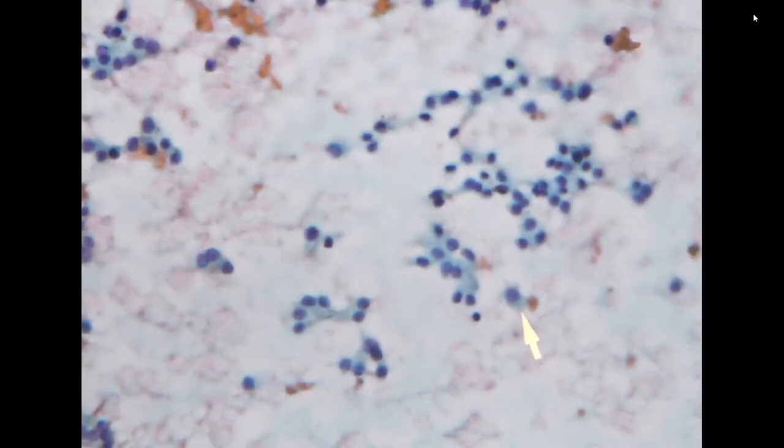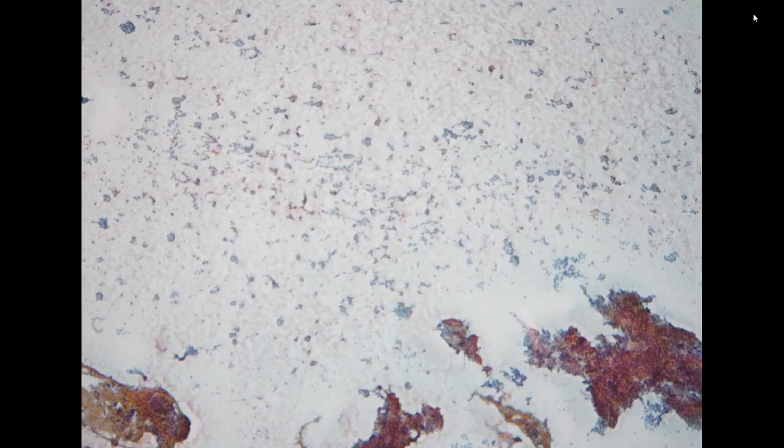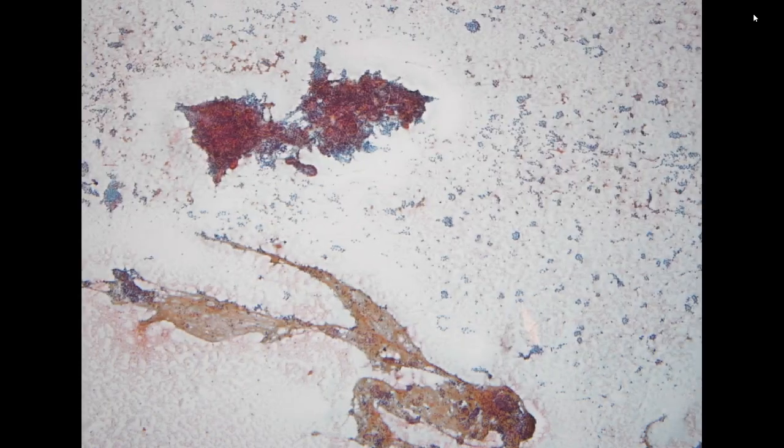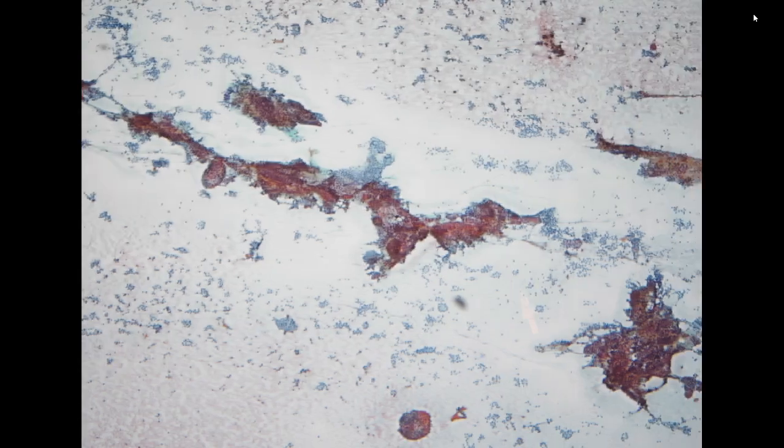But do not forget the other non-thyroid lesions, because the most common scenario where you would call a parathyroid tumor with aspiration is a follicular neoplasm of the thyroid. Okay, so this is a typical case for a follicular tumor.